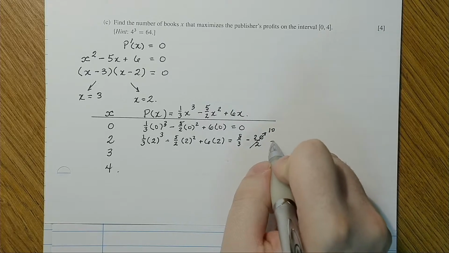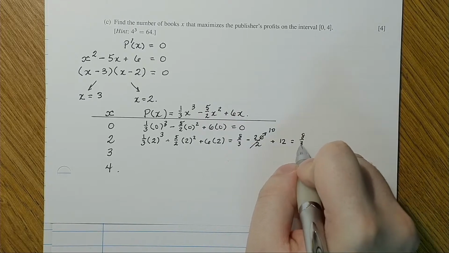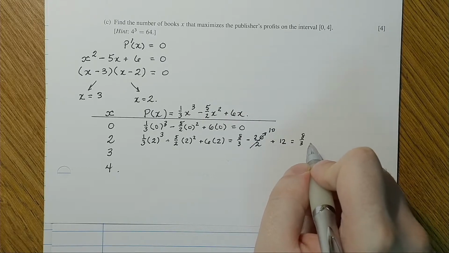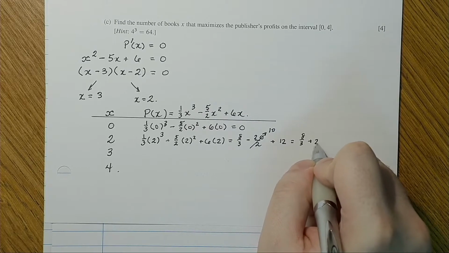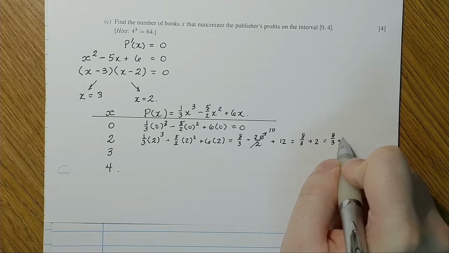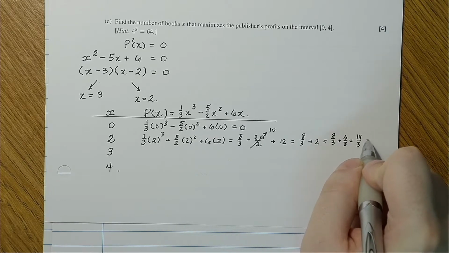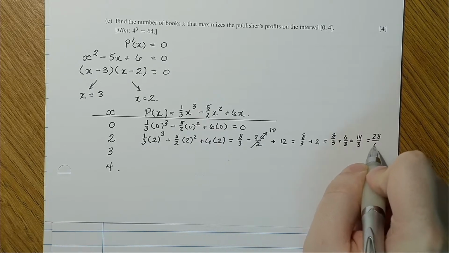And I also get plus 12. So I get 8 over 3 plus 2. And then I just keep going. I get 8/3 plus 6/3 equals 14 over 3, or 28 over 6.